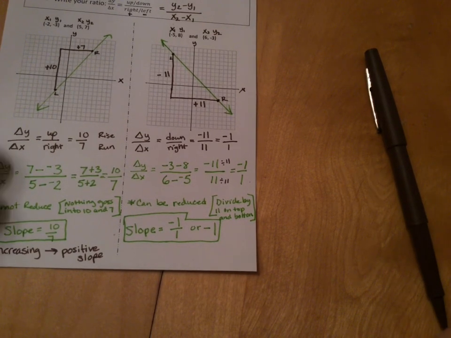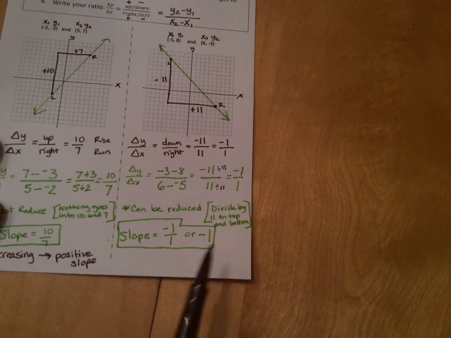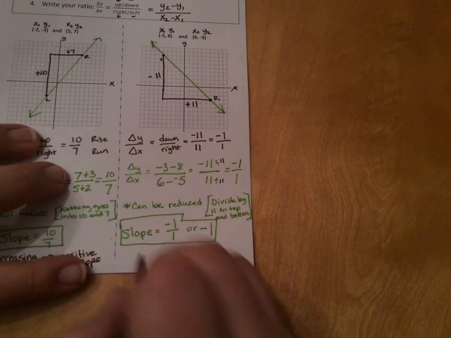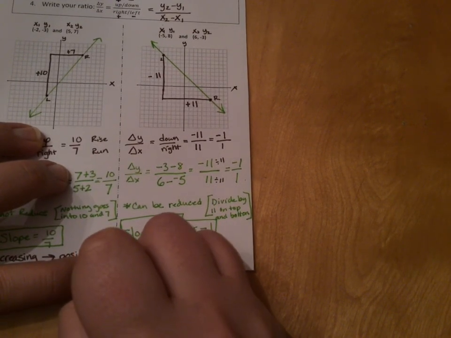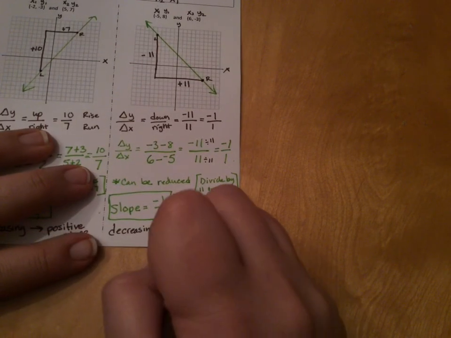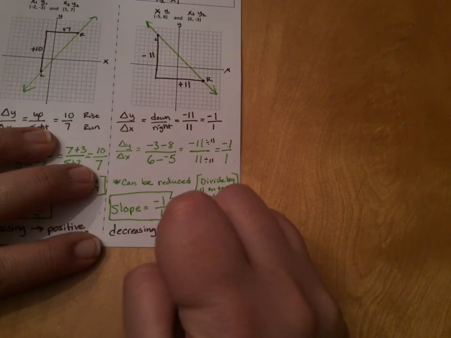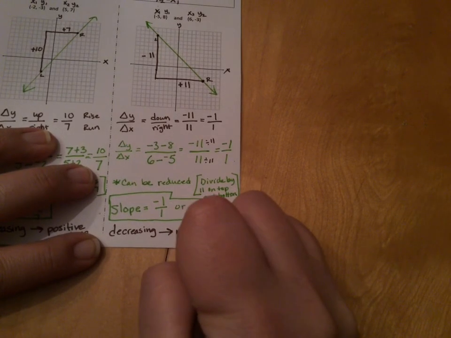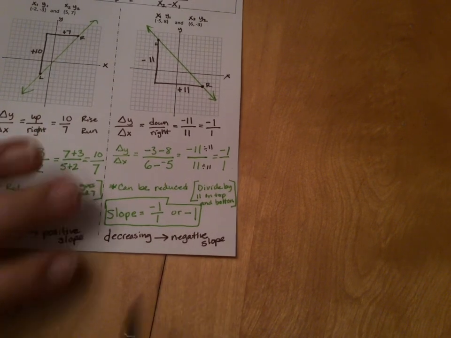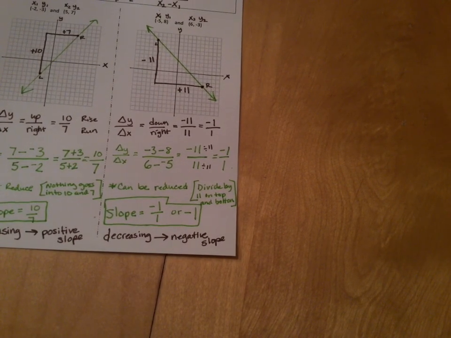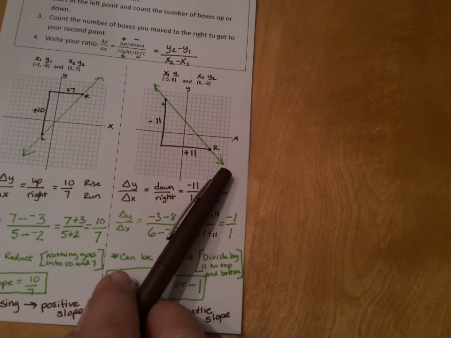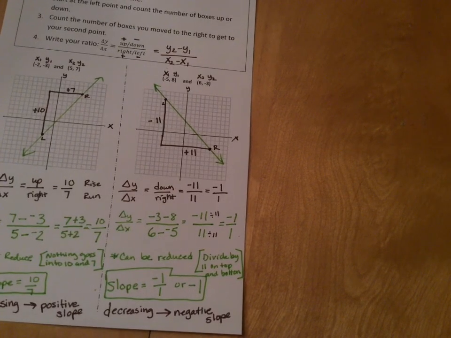And just to do a quick visual check to see that we are correct here to have this negative slope, if I look at this line, it is a decreasing line. So we know if we have a decreasing line, that's going to be what type of slope? A negative slope. And since I got a negative answer, that gives me the quick check just to know that I was correct here. If you ever have to describe a line, you can use that decreasing to describe this type of line, increasing to describe that kind of line.